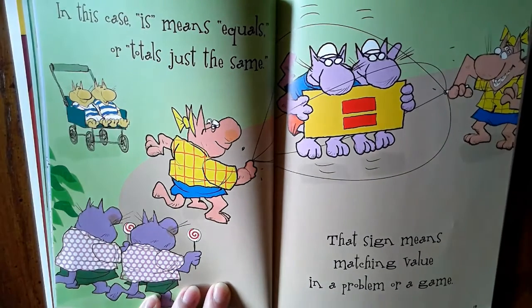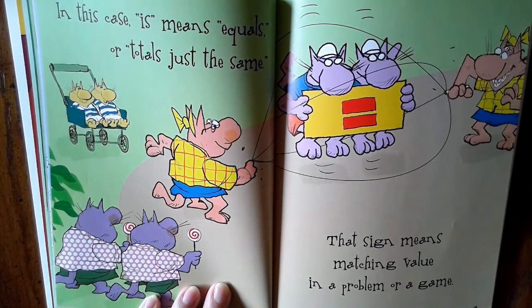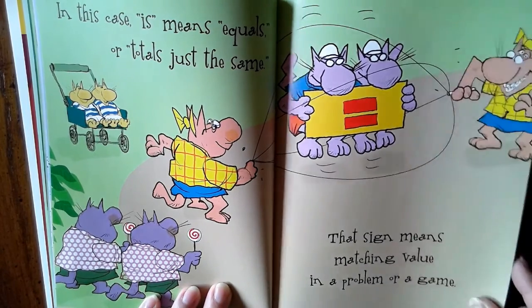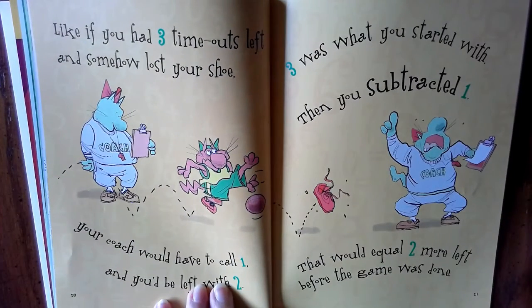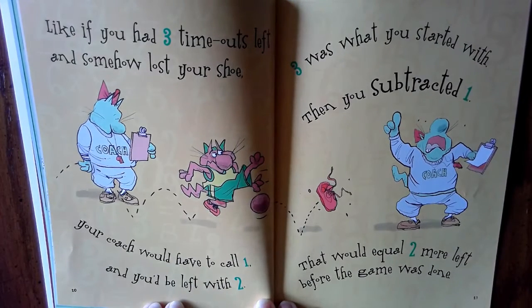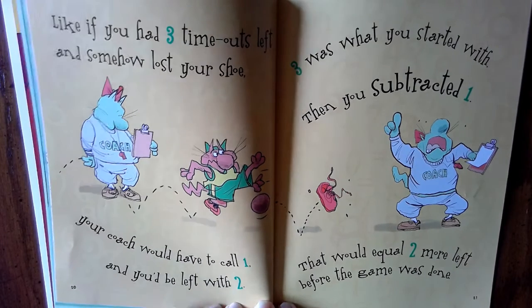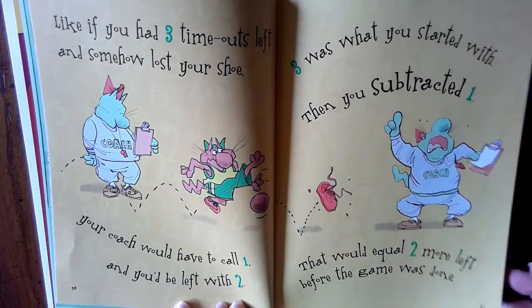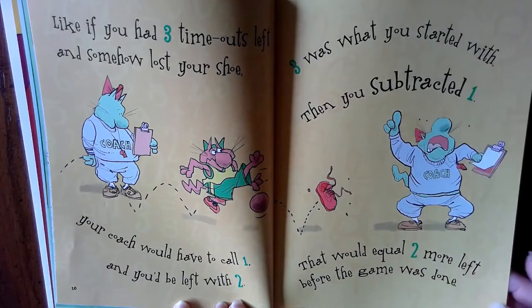Now all the pins are down because 2 minus 2 is 0. In this case, it means equals or totals just the same. That sign right there means matching value in a problem or a game. Like if you had 3 timeouts left and somehow lost your shoe, your coach would have to call 1 and you'd be left with 2. 3 was what you started with, then you subtracted 1. That would equal 2 more left before the game was done. 3 minus 1 equals 2.